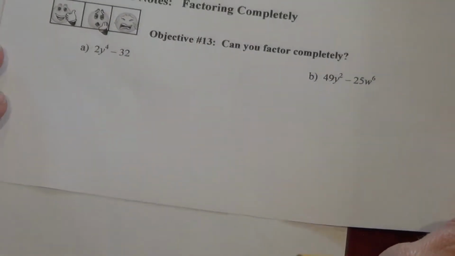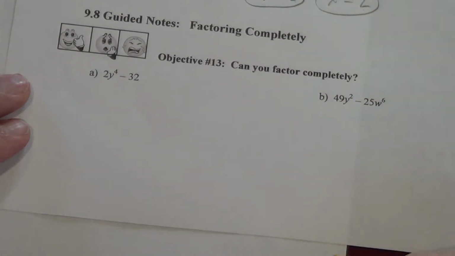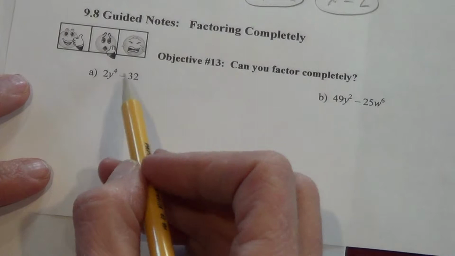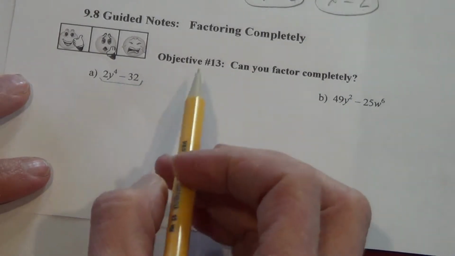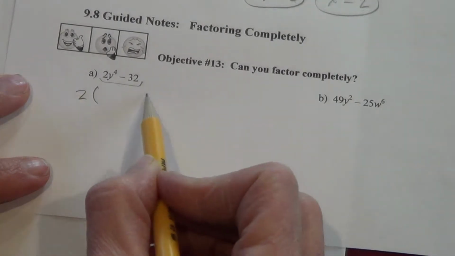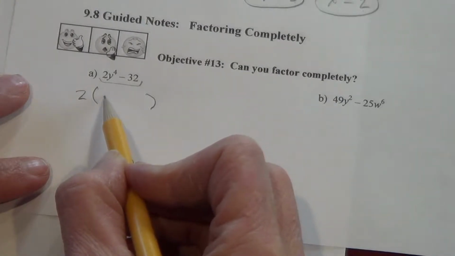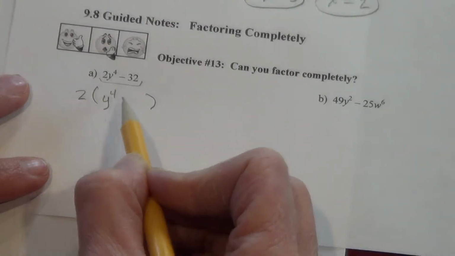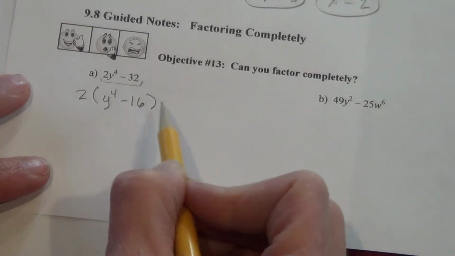Okay, what we're asked to do here is completely factor these binomials. The very first thing you should always look at is, is there a GCF that I can pull out? Well, it does look like 2 would go into both of those terms, so 2 goes into 2y to the fourth, y to the fourth times. 2 goes into negative 32, negative 16.